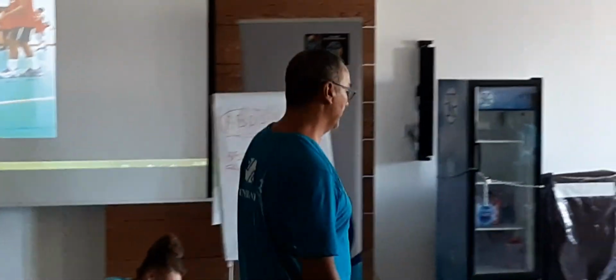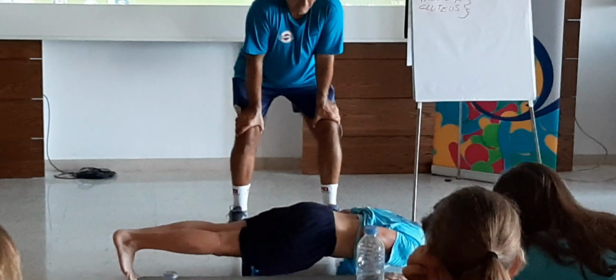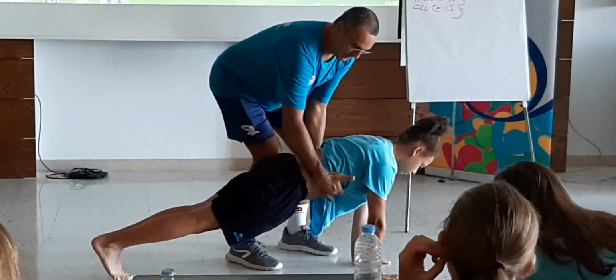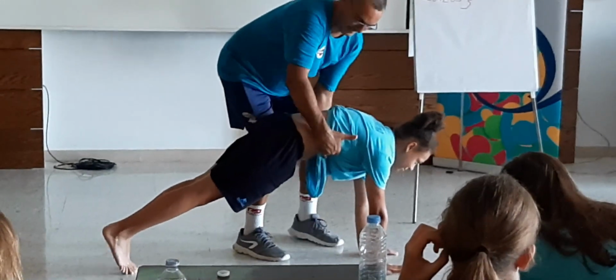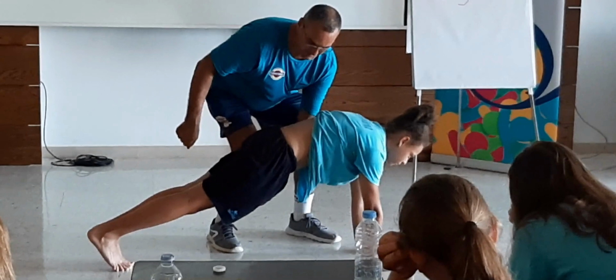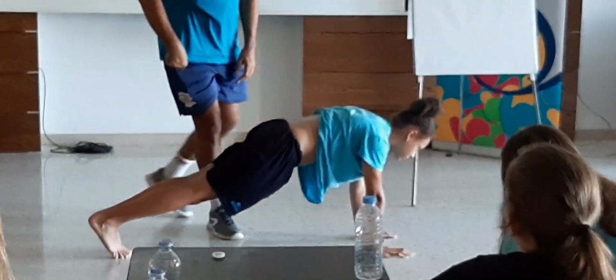Okay, with me? Before, you see, shoulders are higher than the lower spine. So, abdominals, okay, and now down, glutes, come to glutes, okay, stay in this position. Abduction of the scapula, okay, and now go.